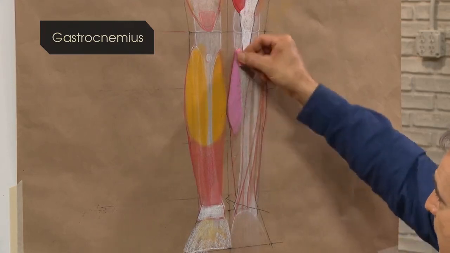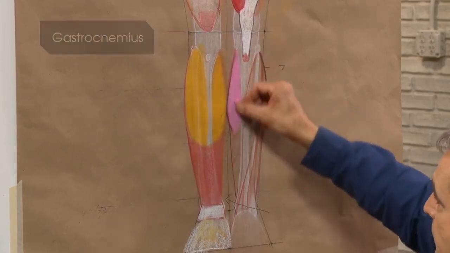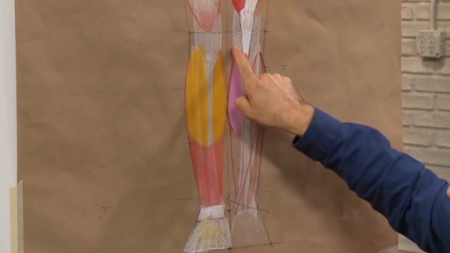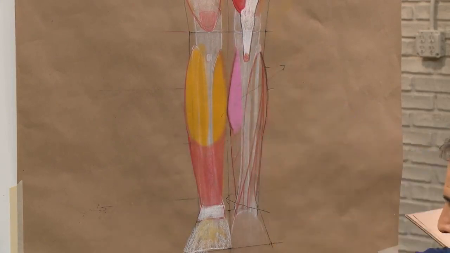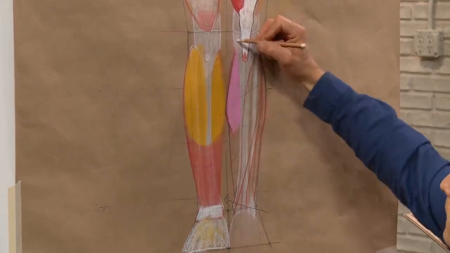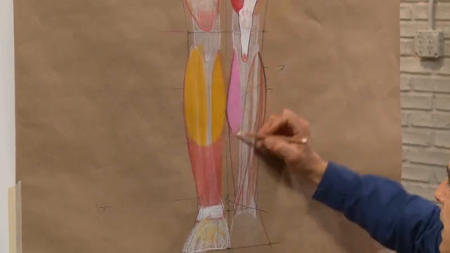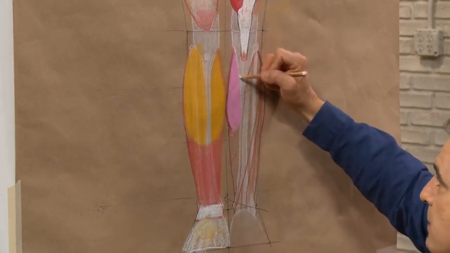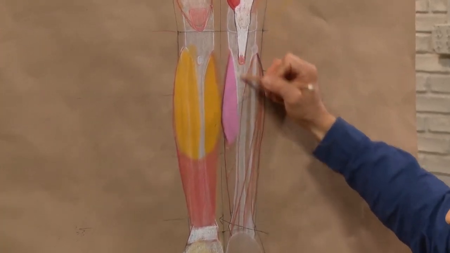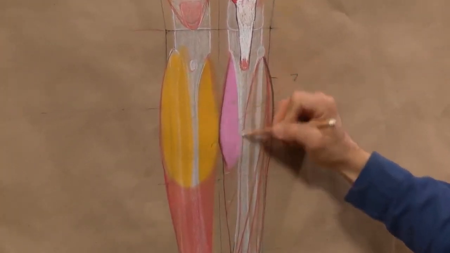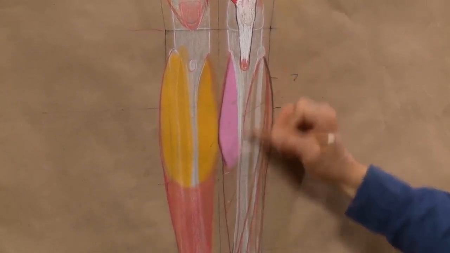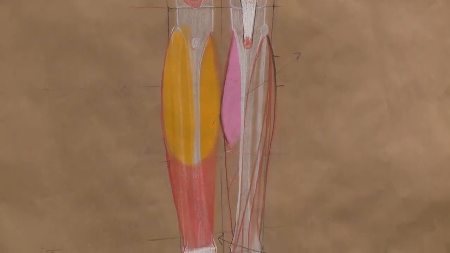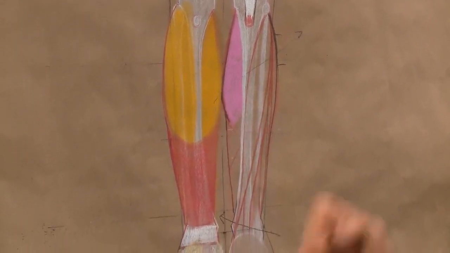So as you see, this volume in here will go from just below the head of the tibia to more or less halfway down the total length of the leg. The shape of this muscle can vary, can change, so this is just a statistic shape that I'm going to give you, okay?